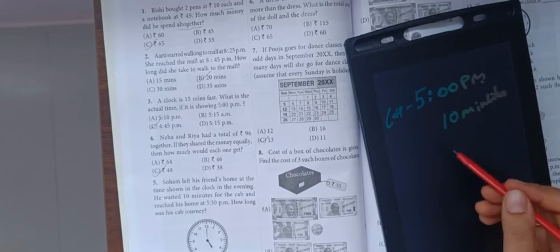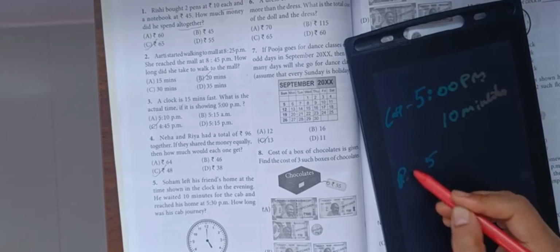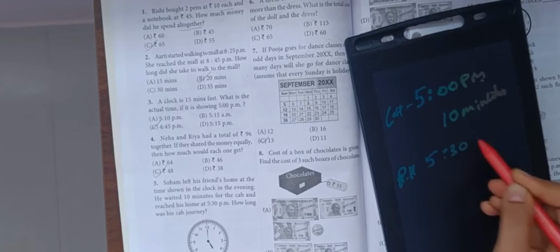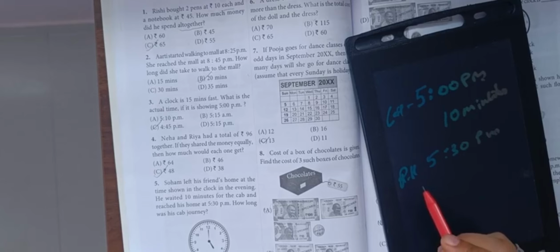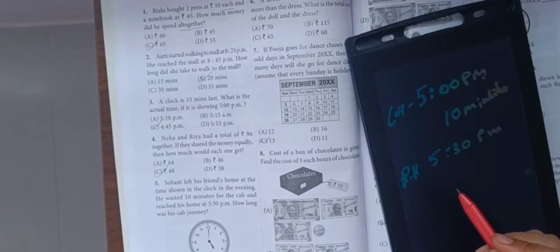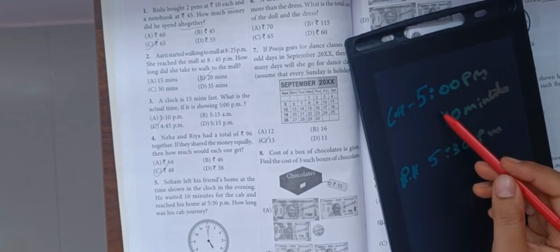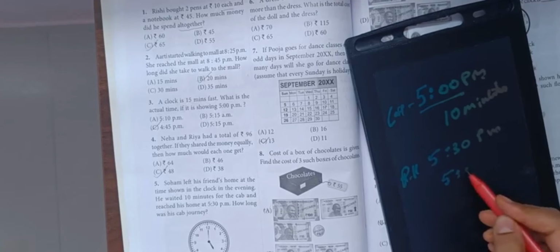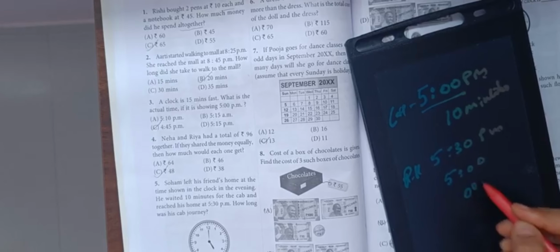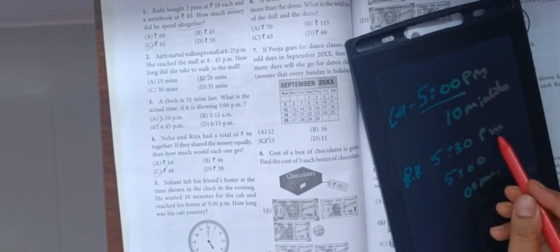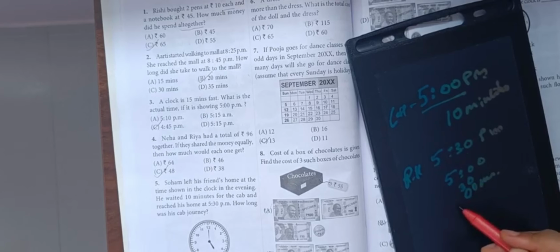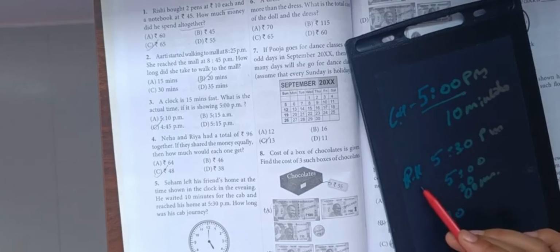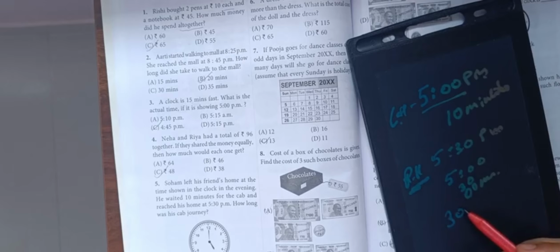He reached his home at 5:30 p.m. How long was his cab journey? So we know that the start time is 5 p.m., so it's 0 minutes in the 5, and he reached at 30 minutes. So 30 minutes it took from leaving the home to reach the home.